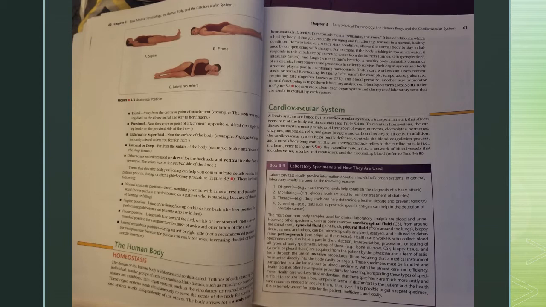For example, if the body is taking in too much water, it responds to this imbalance by excreting water from the kidneys, as urine; skin, as in perspiration; intestines, such as feces; and lungs, such as the water in one's breath. A healthy body maintains constancy of its chemical components and processes in order to survive. Each organ system and body structure plays a part in maintaining homeostasis.